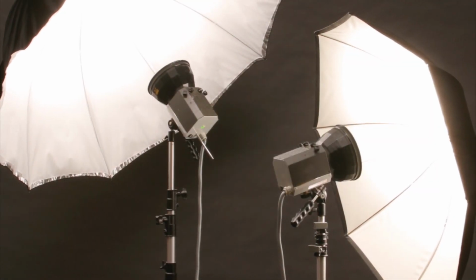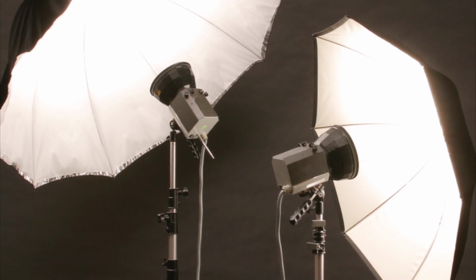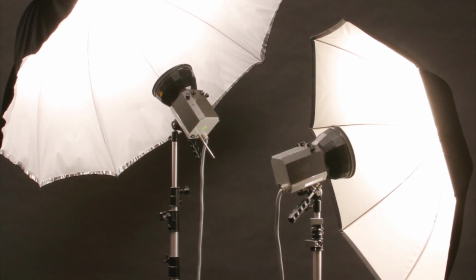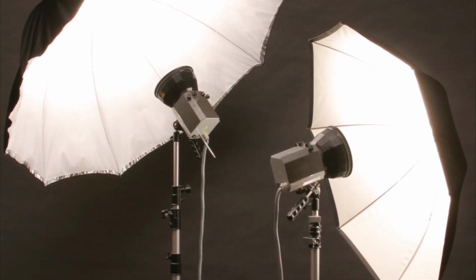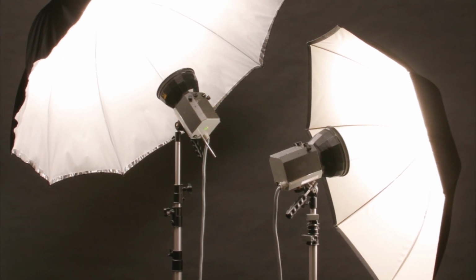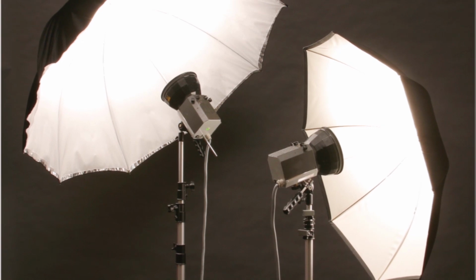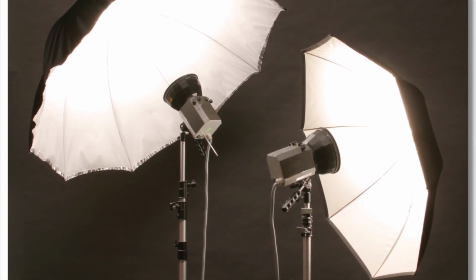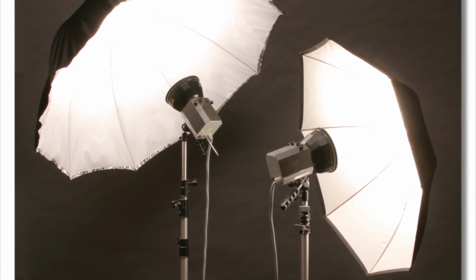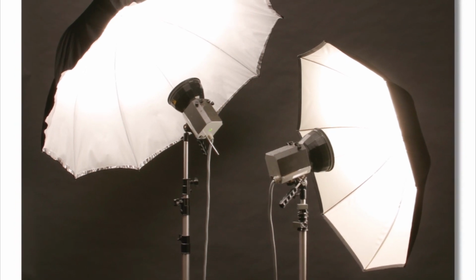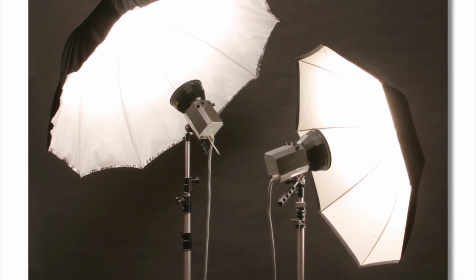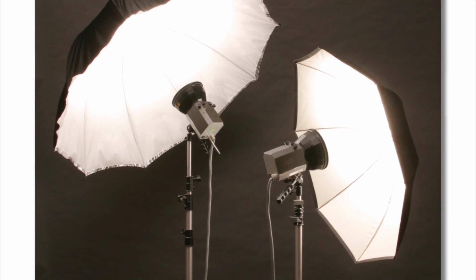When using a bounce umbrella, the strobe head is pointed away from the subject. The flash fires into the umbrella, hits the reflective interior, and bounces back onto the subject. This results in broad but contrasty light. The umbrella on the left is approximately 60 inches in diameter, while the other is about 36 inches.